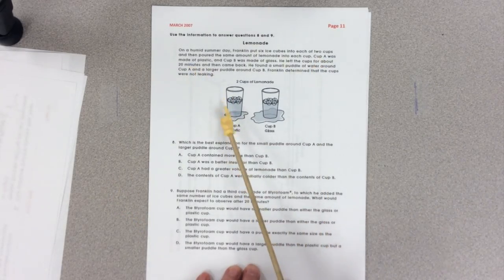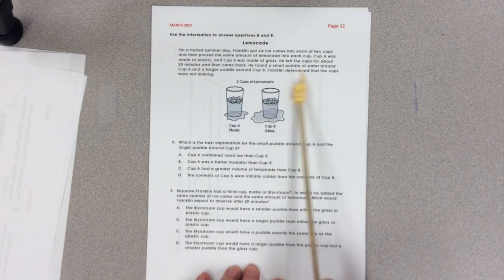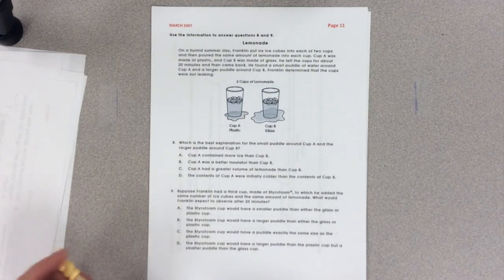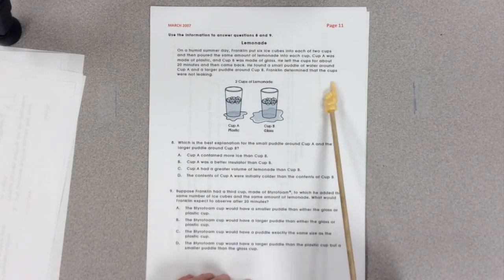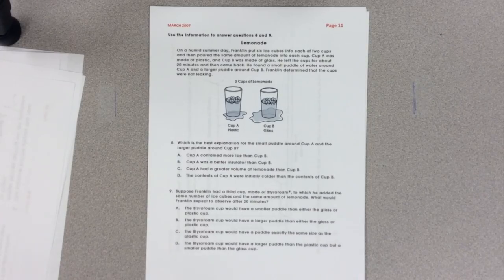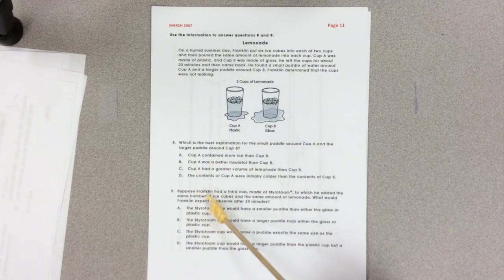Cup A was made of plastic. Cup B was made of glass. He left the cups for about 20 minutes and then came back. He found a small puddle of water around cup A and a larger puddle around cup B. Franklin determined that the cups were not leaking. That's a good thing to include. Sometimes at home people use coasters so we don't get puddles of water on our furniture.